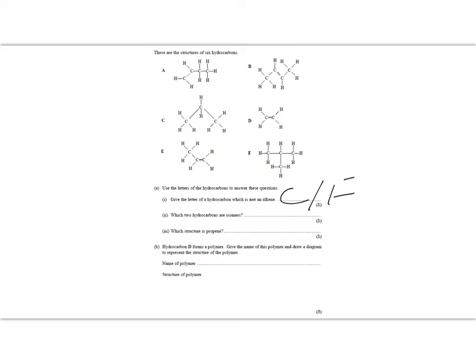Now, next question. Which two are isomers? So isomers, same molecular formula, different structure. And initially that's a little bit tricky. But if you look at A and B, you'll see that both A and B contain 4 carbons, and they all contain 8 hydrogens. But in A, the double bond is off the first carbon, and in B, the double bond is between the middle two. So they've got the same molecular formula, but a different structure. So it's A and B.